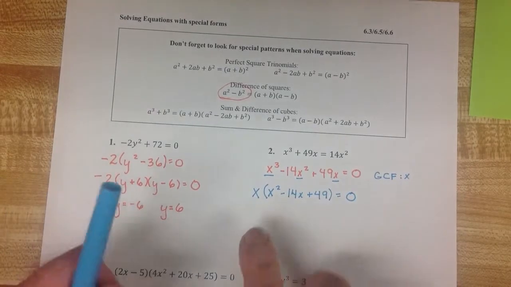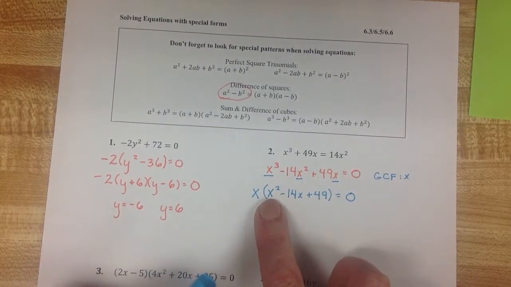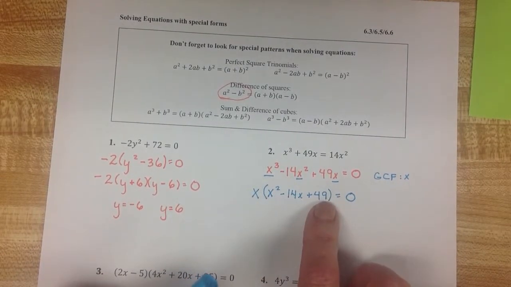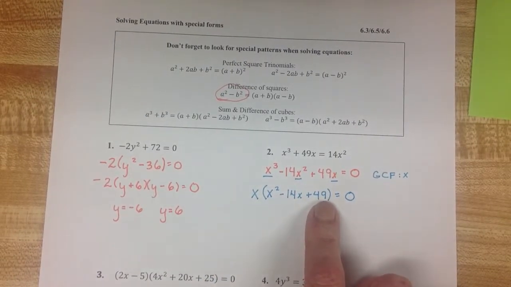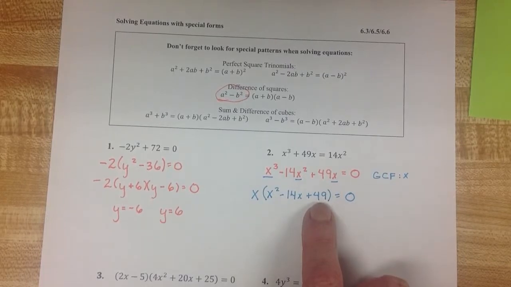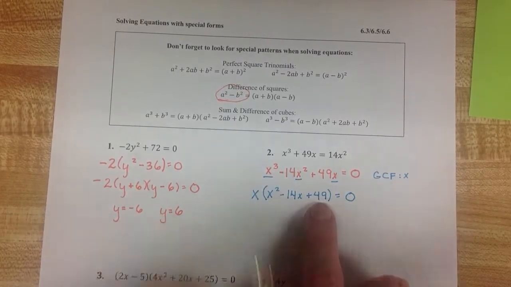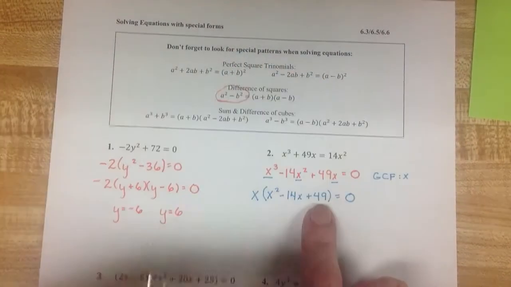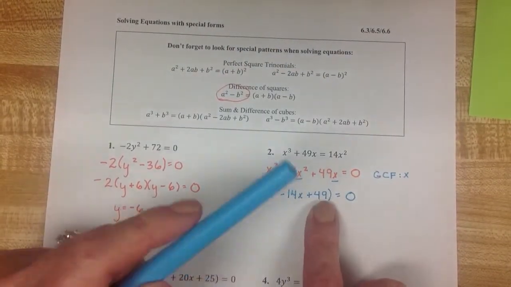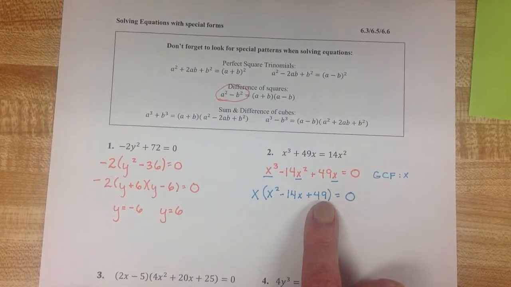And looking at that polynomial, x squared is a perfect square. 49 is also a perfect square. It's 7 times 7. So when I see that constant term being a perfect square, that should set off a warning in your head that, oh, this might be one of these special patterns. So I'm going to look at the 49 and say, well, the square root of 49 is 7.